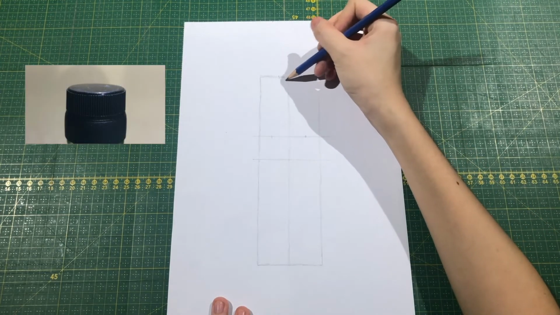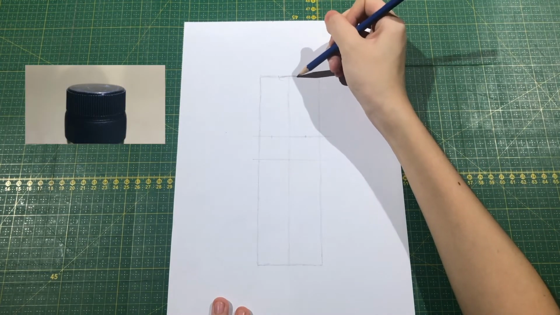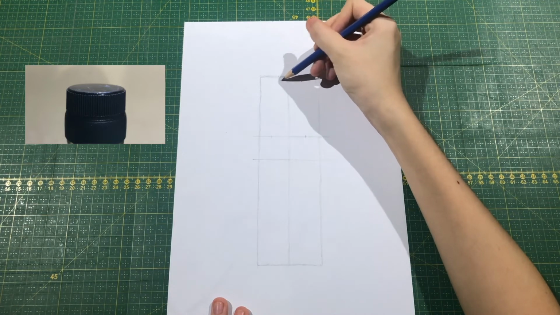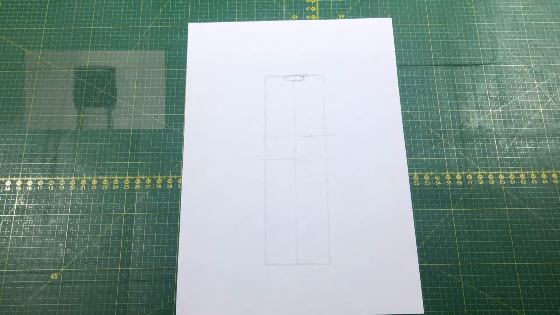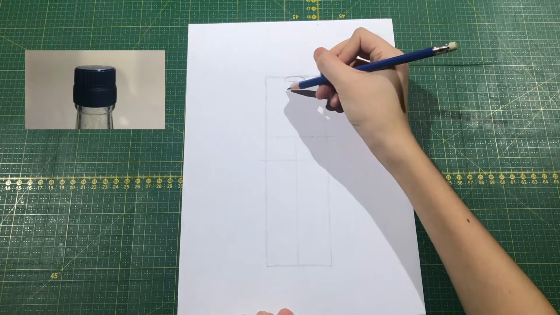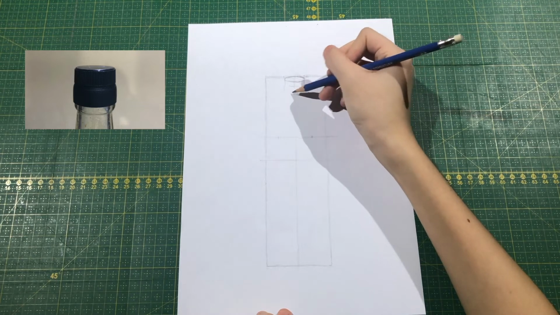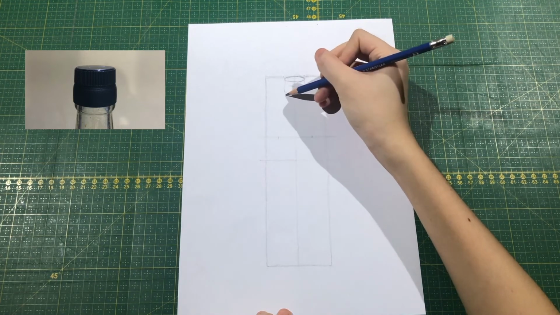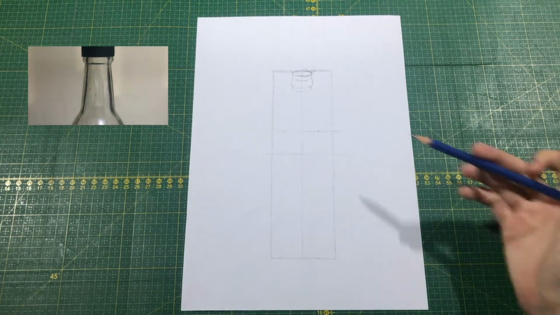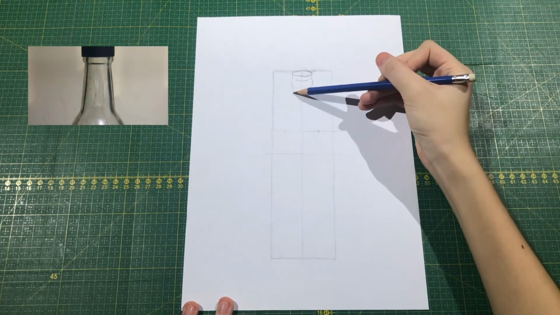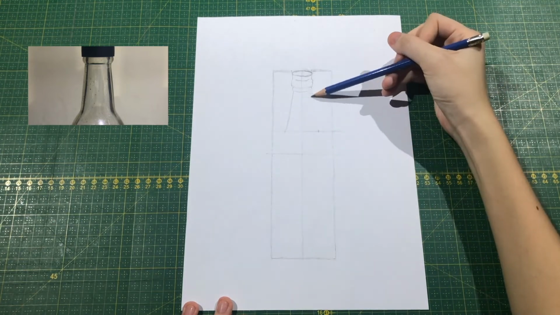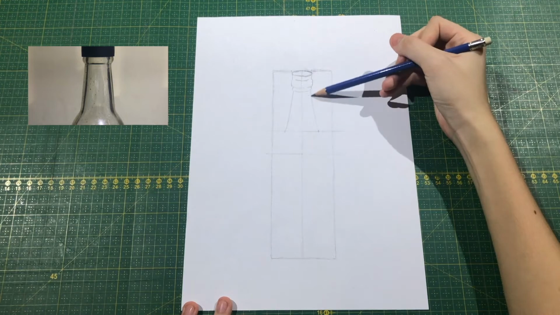Now we can start drawing the bottle. Starting from the cap, notice that the top is an oval, so we will draw it accordingly on our paper. Then, closely observe the bottle and you can see that there are 3 bumps at the top of the neck where the cap is. Draw them in, ensuring that they are symmetrical. Moving on to the neck, observe that it slants outwards towards the body of the bottle. Draw accordingly using the lines you marked out earlier as guides.